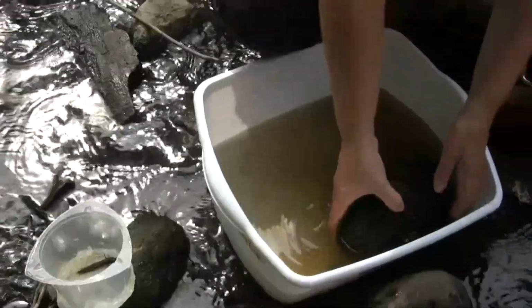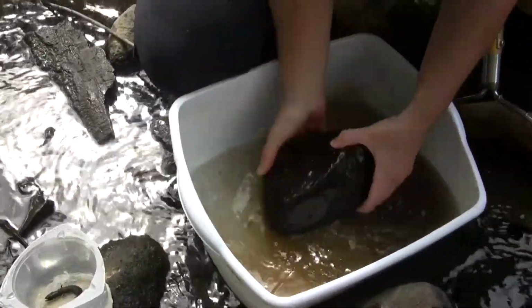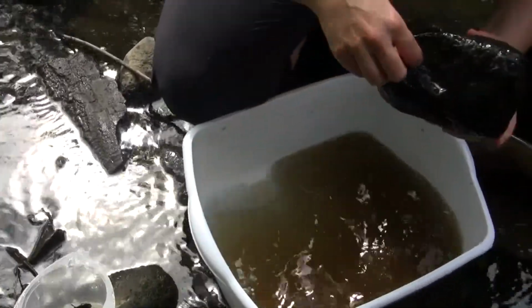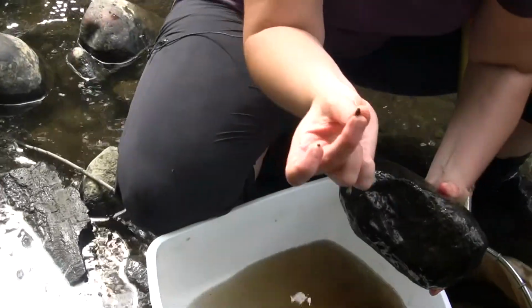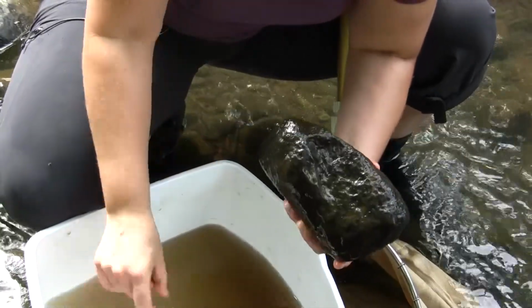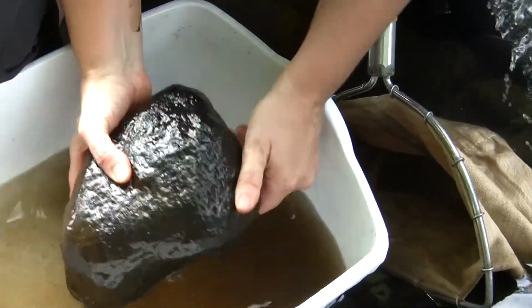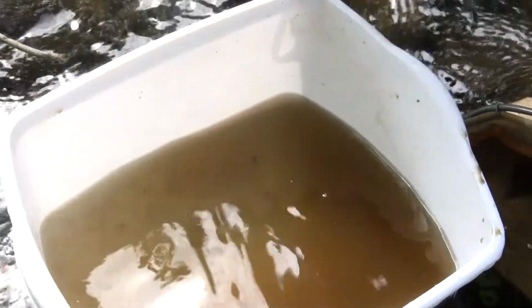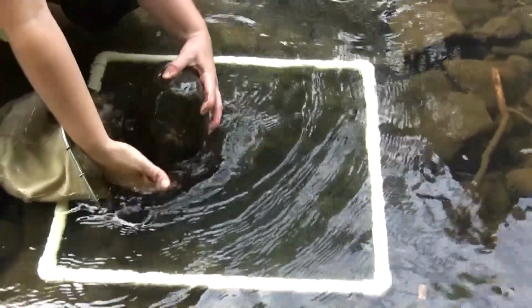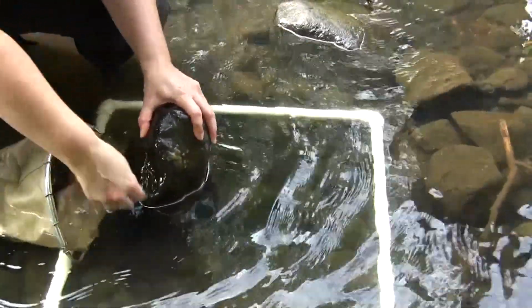When we have a rock like this, you can rub it off in the net, or you can rub it off in the bin. Basically the idea is to get any organisms off the rock. I often have to pick things off. This is probably hard to see from where you are, but this is a little tube of a caddisfly. The idea is to take all of the rocks that you can pick up and rub them off in the net or in the bin.